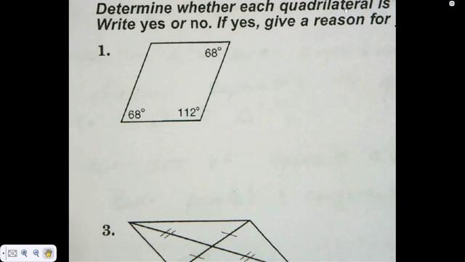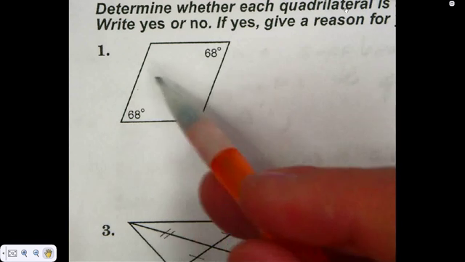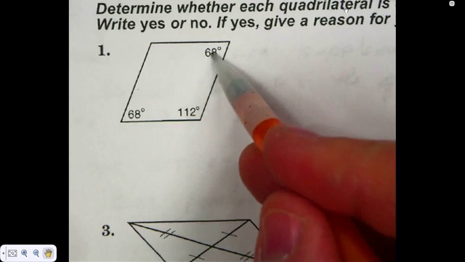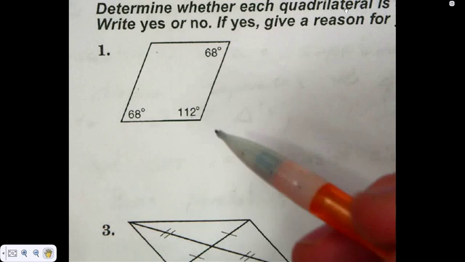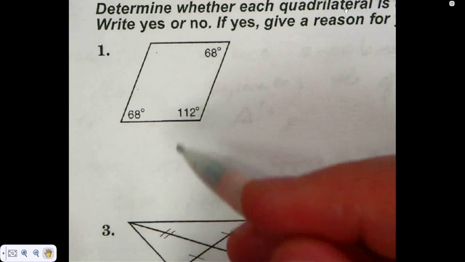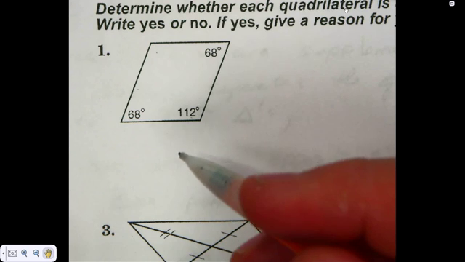The directions here are determine whether each quadrilateral is a parallelogram. Write yes or no. If yes, give a reason for your answer. Well, this is dealing with the angles, is it not? Can I find out what that angle is? No, I didn't say it was a parallelogram. We're having to prove that it's a parallelogram.